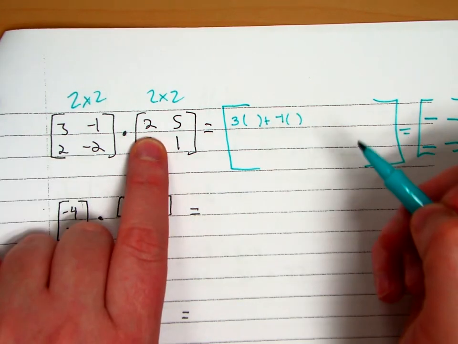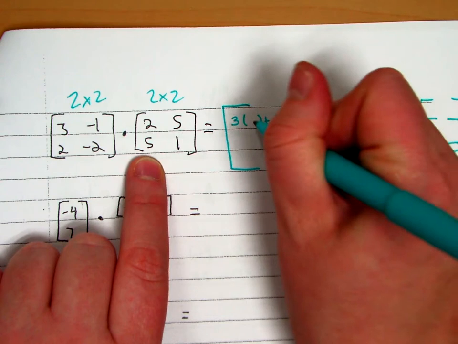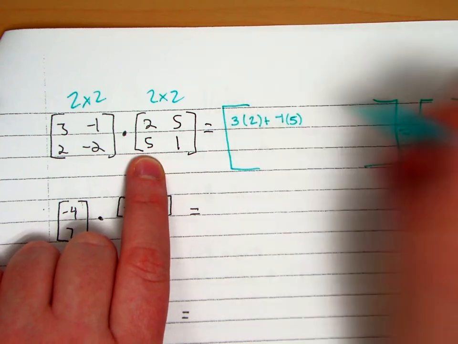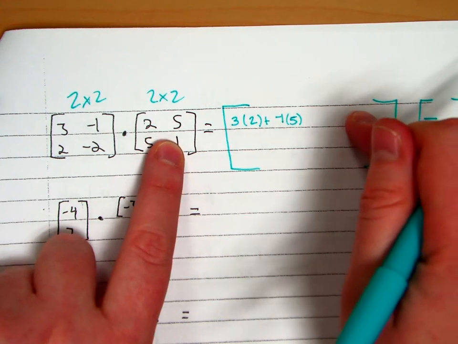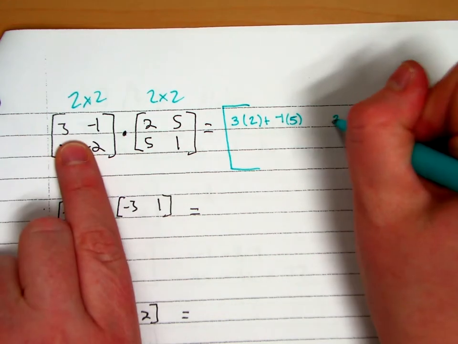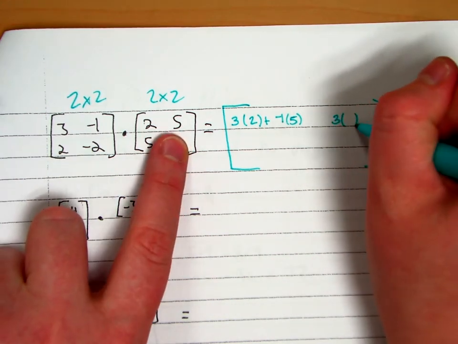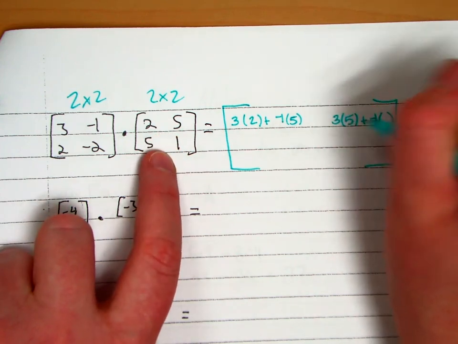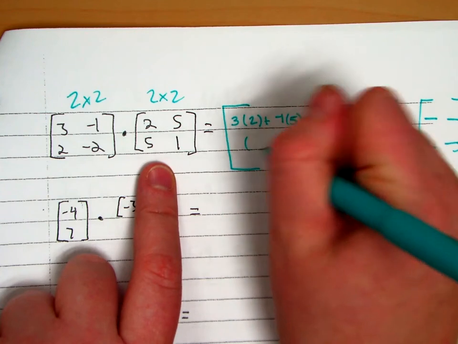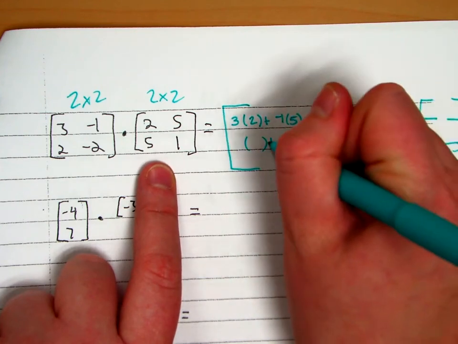These somethings come from column 1, which is 2 and 5. Row 1 times column 2, row 1, column 2, so 3 times something plus negative 1 times something. This would be 5 and 1.